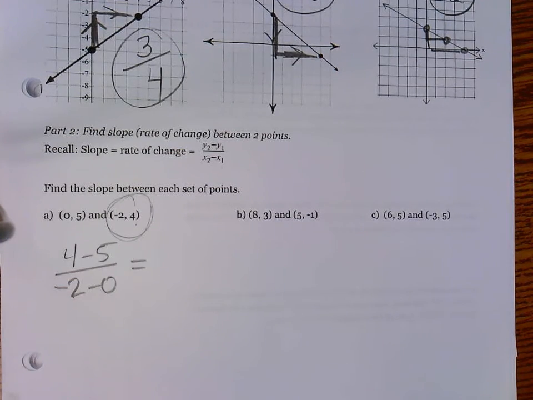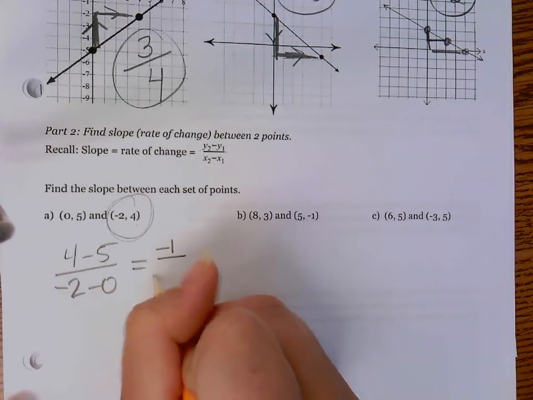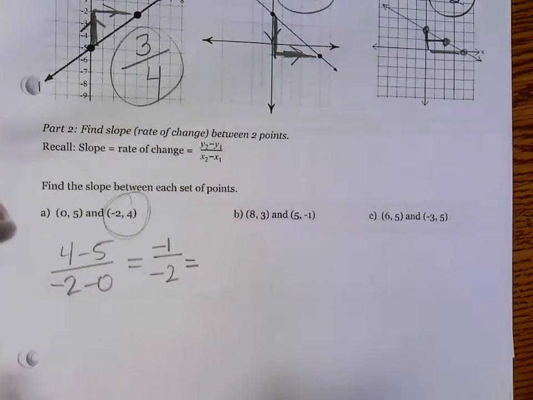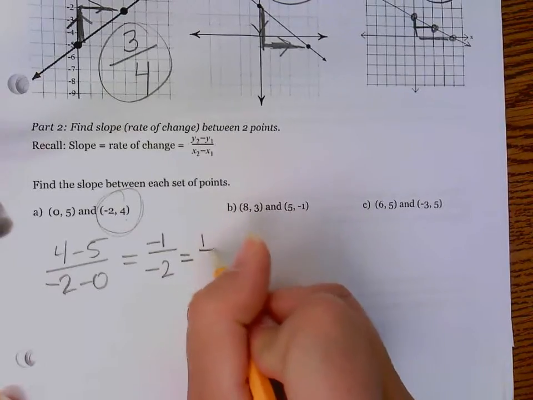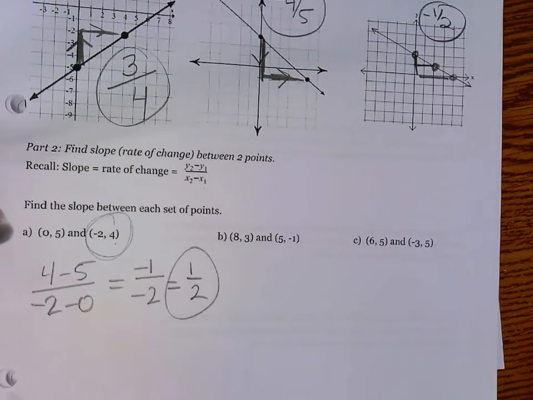So my slope would be -1 divided by -2, which is what? A negative divided by a negative. I'd like you to show that it actually is a positive slope. Don't leave your answer with a double negative.